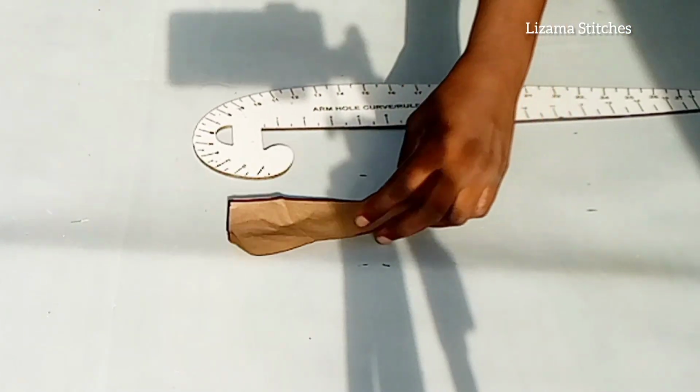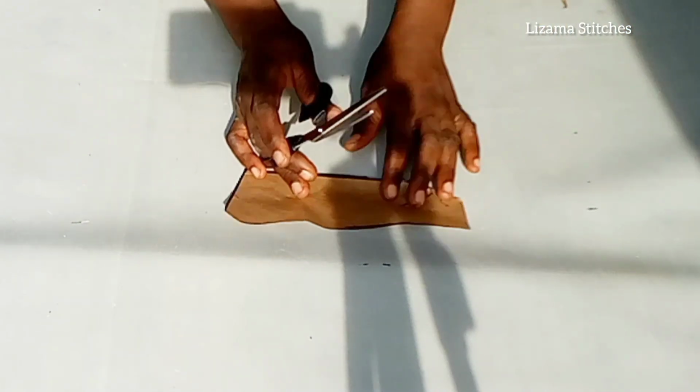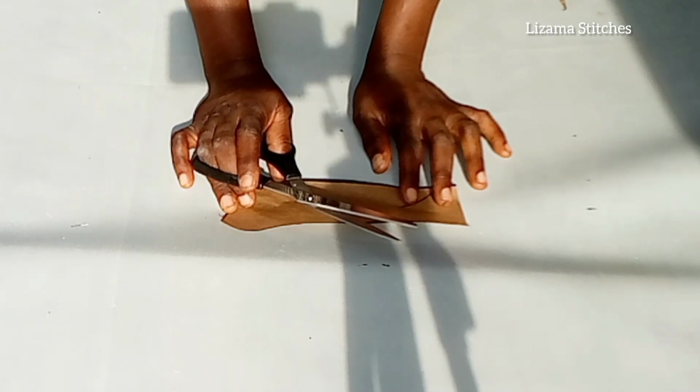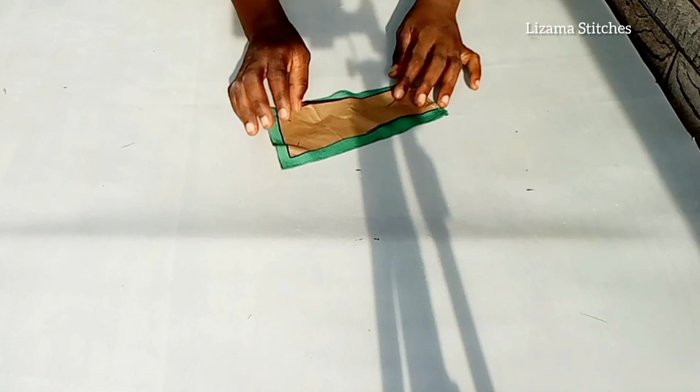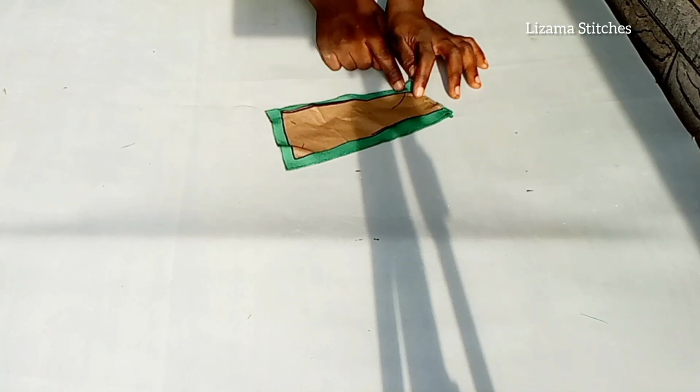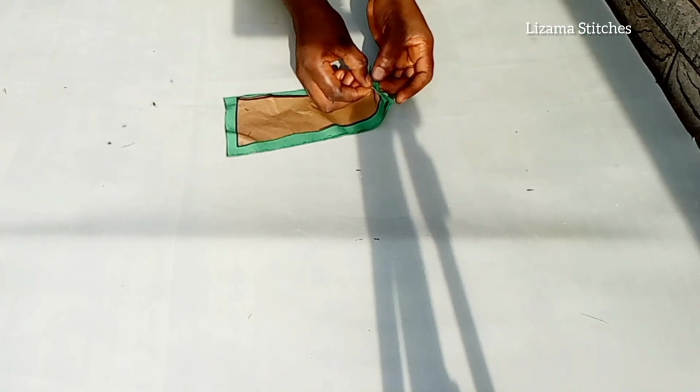So I'm going to place this on my fabric and cut out two of these. I'll cut out two of these and I'll add my seam allowance all around it. Now I'll cut out my collar. This part is on fold and I've added my seam allowance all around it.